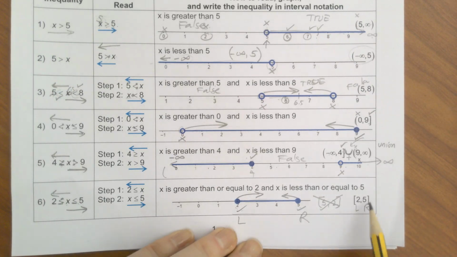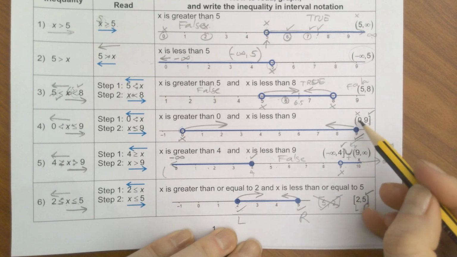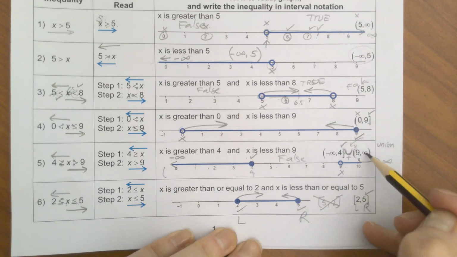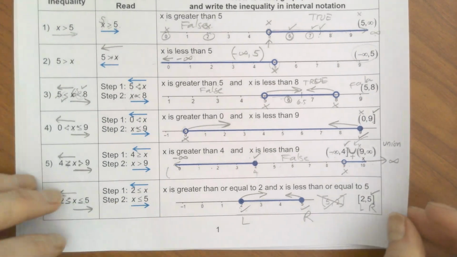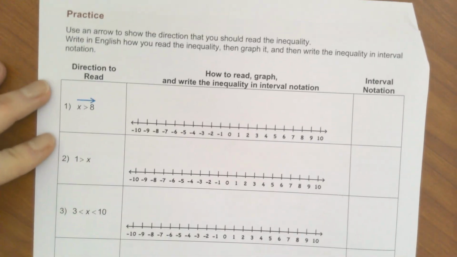So square brackets means we want the number. Round brackets means we don't want the number. And infinity and negative infinity always have round brackets. So let's just do a couple from the next page.